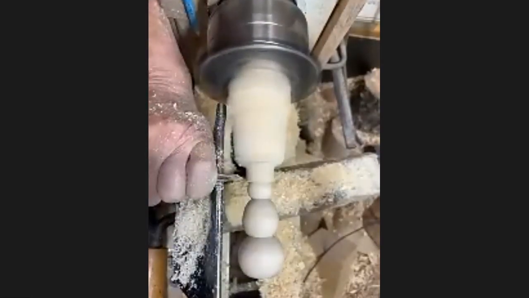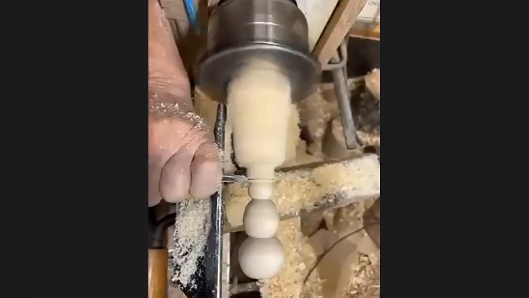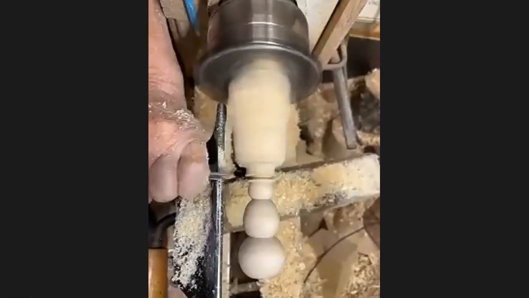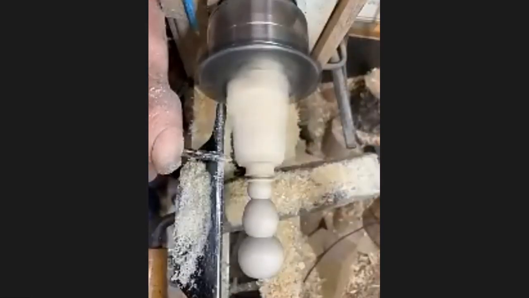I'm going to make the top rim. And just hold the tool. Let it eat itself. If you try to jam it, this is unsupported. You're going to jam it off.